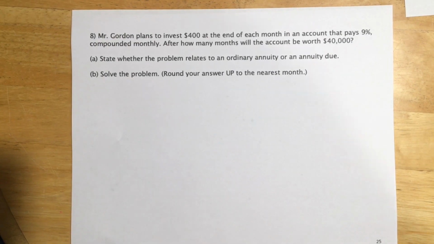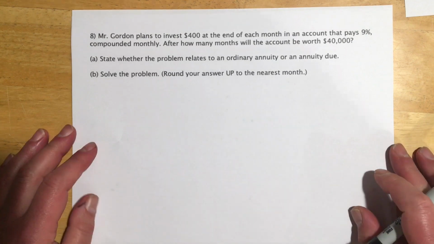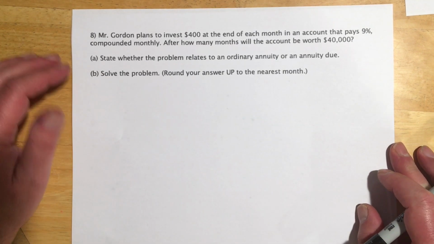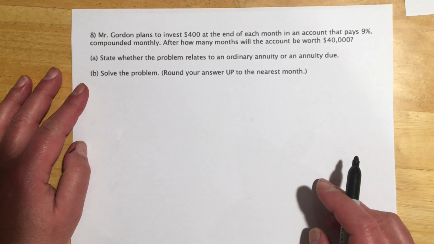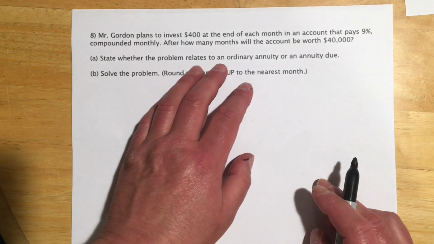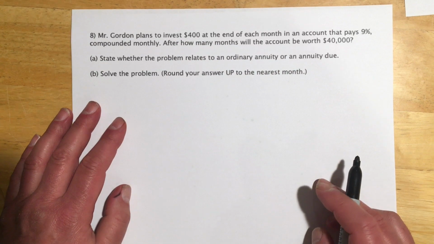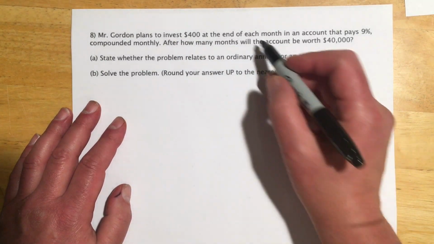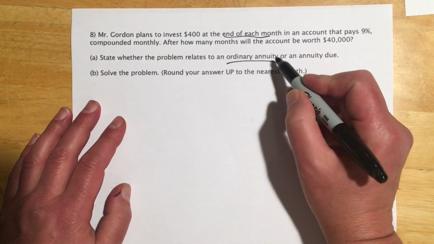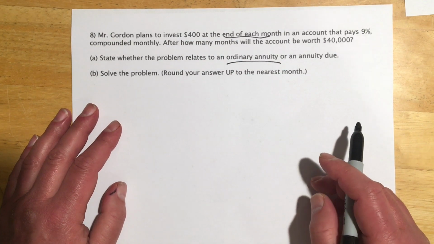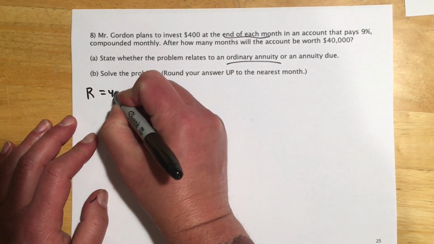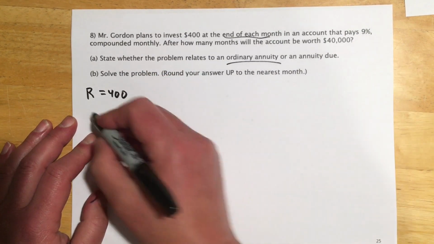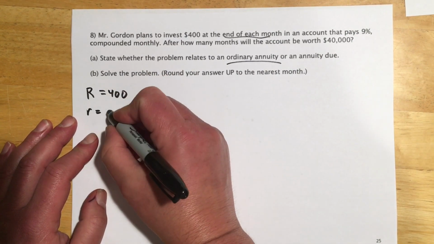Okay, so number 8, Mr. Gordon plans to invest $400 at the end of each month in an account that pays 9% compounded monthly. After how many months will the account be worth $40,000? So first part is state whether or not the problem relates to an ordinary annuity or annuity due. And so this one was at the end of the month, so that's going to be an ordinary annuity. And then we'll start our list. So R was the payments, and that's 400. 9%, so that's our little r.